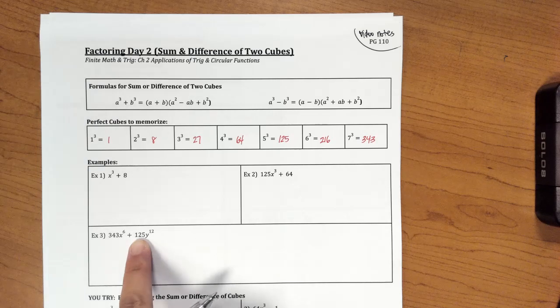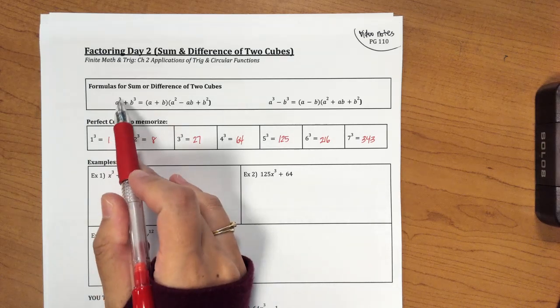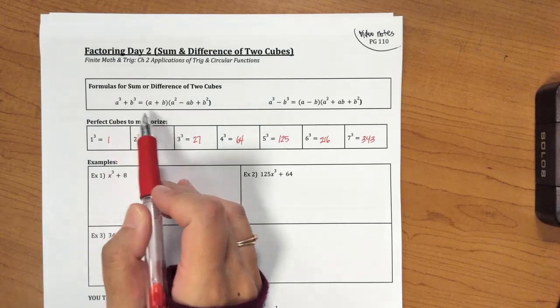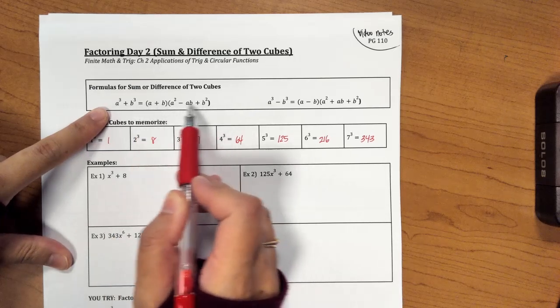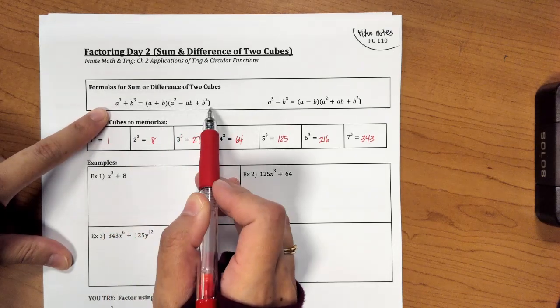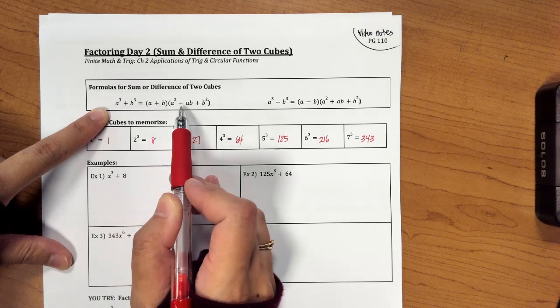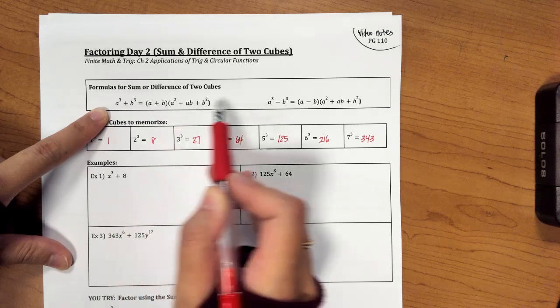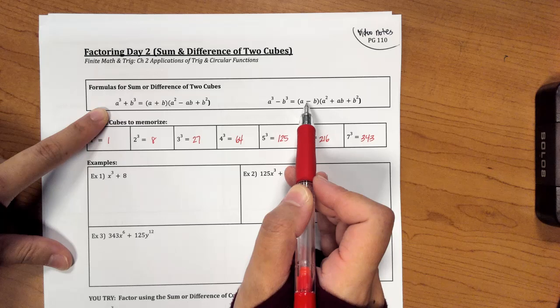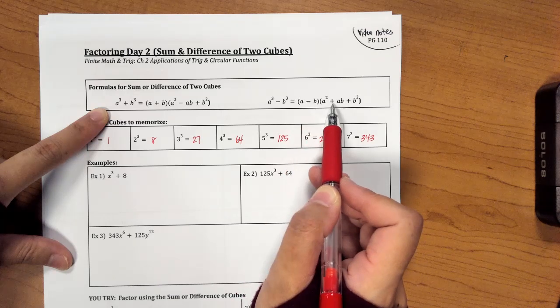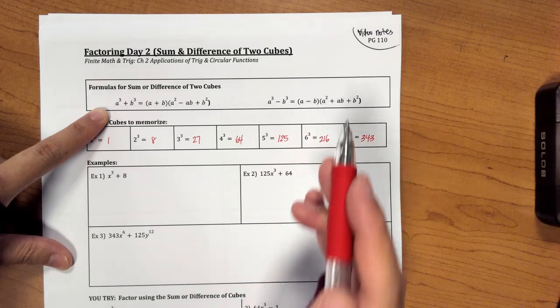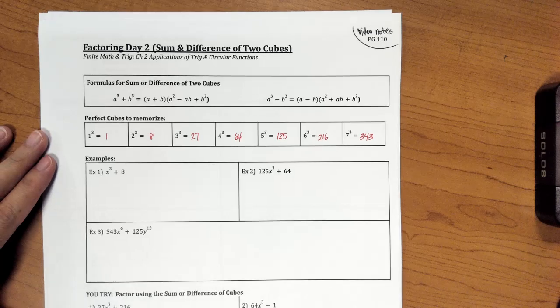The formulas are, if you have a perfect cube plus a perfect cube, it can always factor into this form. Notice that a positive factors to a positive, but here it changes to a negative. And here a negative starts with a negative, but then it changes to a positive here. So just be careful of your signs. Let me show you what I mean.